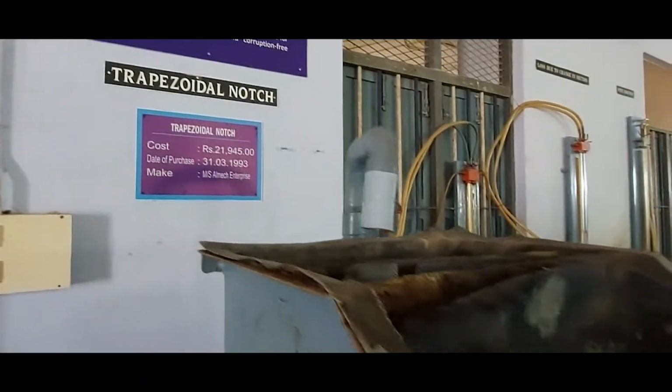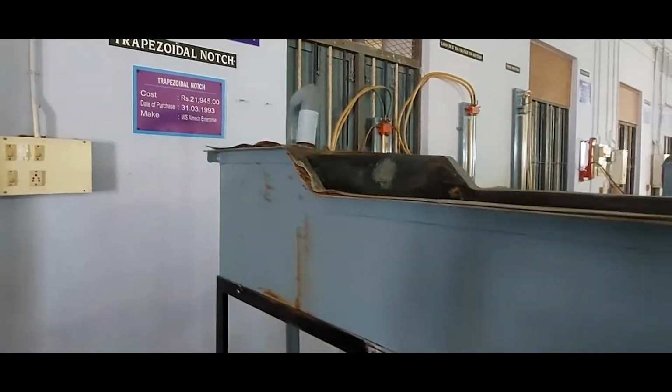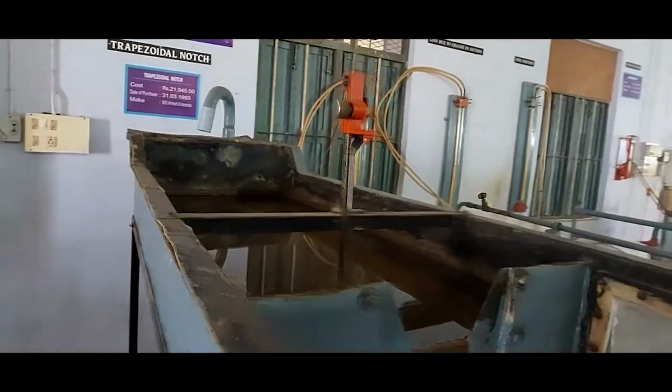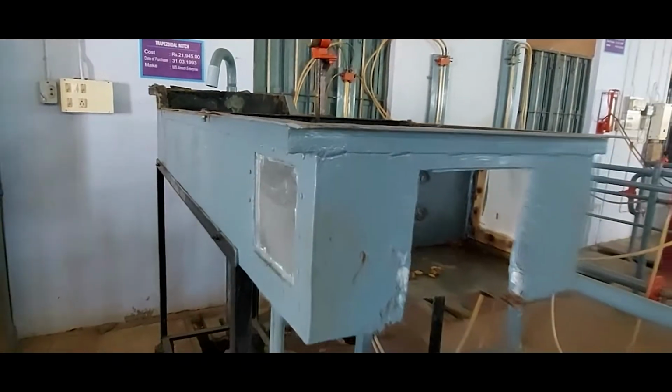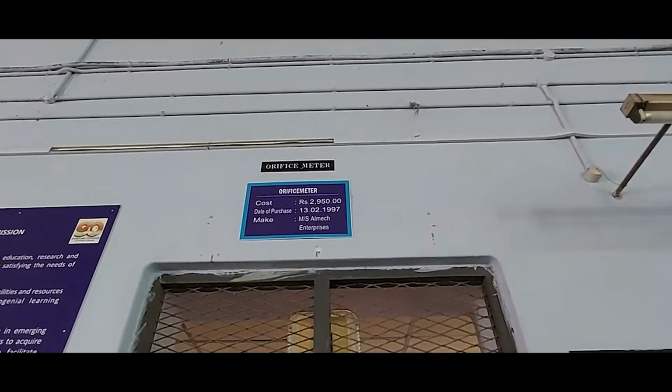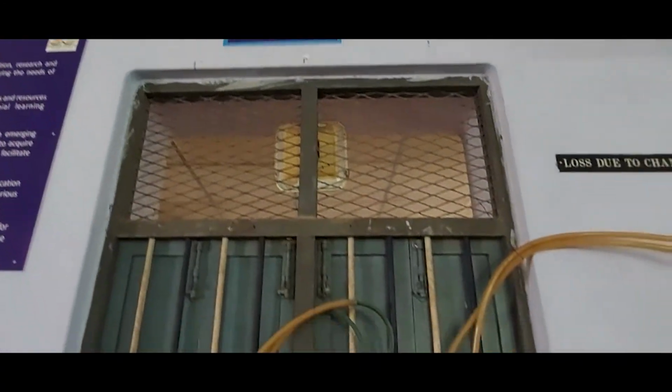Now we are able to see trapezoidal notch. A notch is a device used for measuring the rate of flow of liquid through a small channel or a tank. A trapezoidal notch is a combination of a rectangular notch and two triangular notches. In our lab we have trapezoidal, rectangular and triangular notch experiments separately.